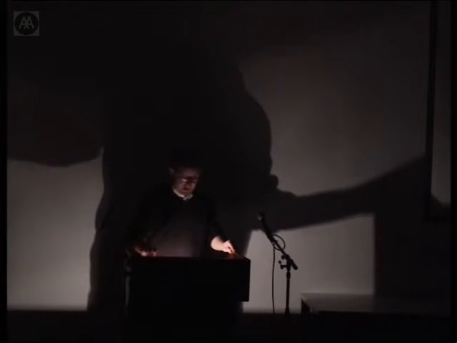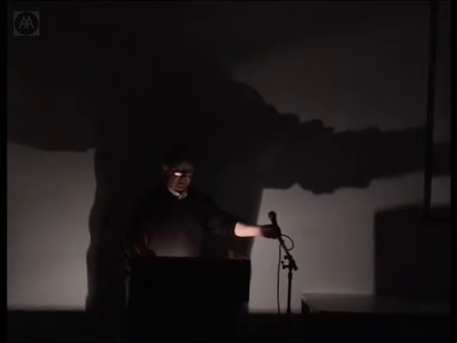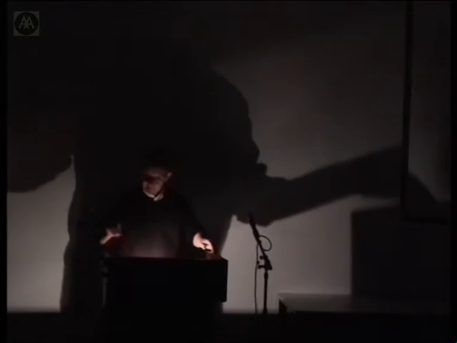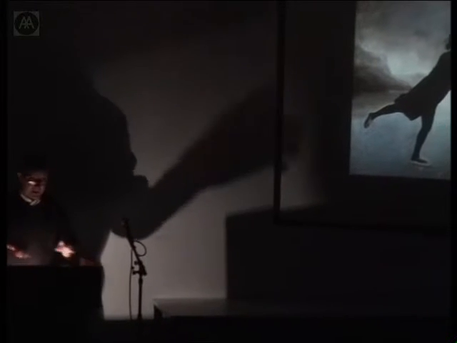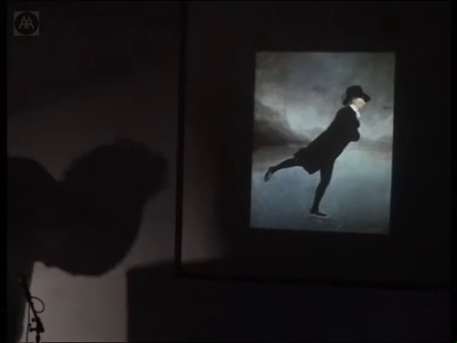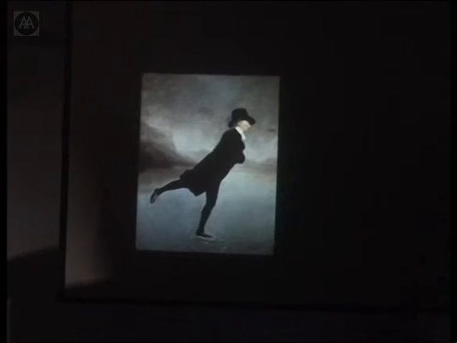Last week we spent a lot of time exploring this image of a single figure in an icy, wintry landscape. And there is a kind of wintry dimension that links things a little bit for us today.